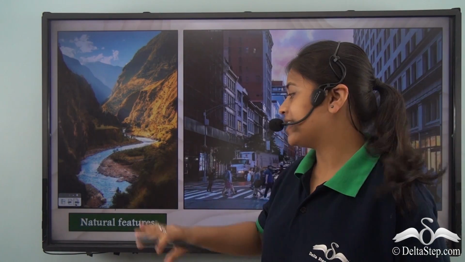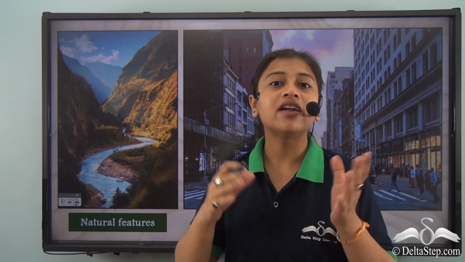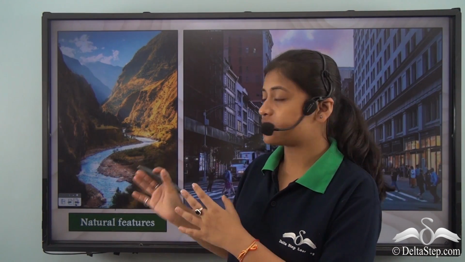So, the two broad headings under which these features can be categorized or identified are natural features that appear naturally on the Earth's surface and the man-made features or the artificial features that have been created by man. So in the first picture where we saw mountains, river and the valley in between the mountains are natural features that appear naturally or exist naturally on the Earth's surface.